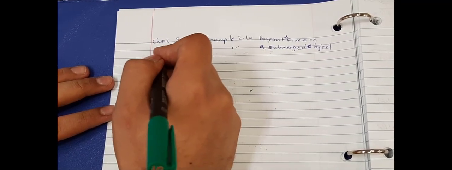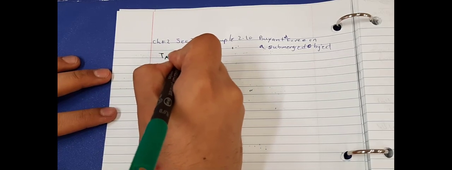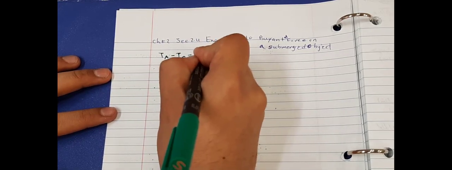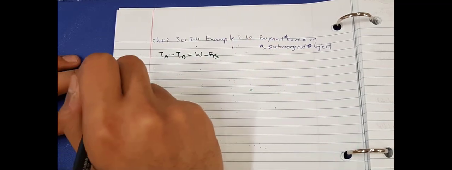We have to take the body diagram and apply the second law of Newton for that. Ta minus Tb is equal to weight minus F of buoyancy.